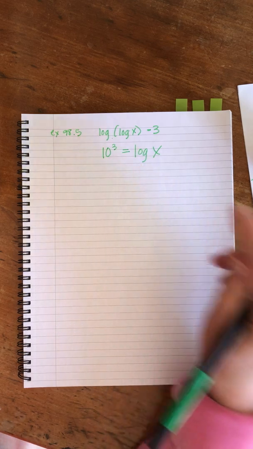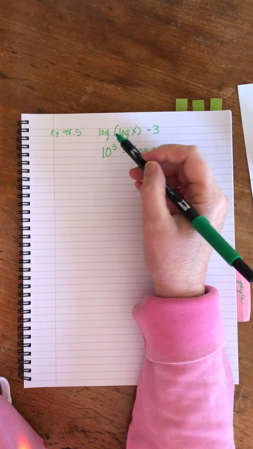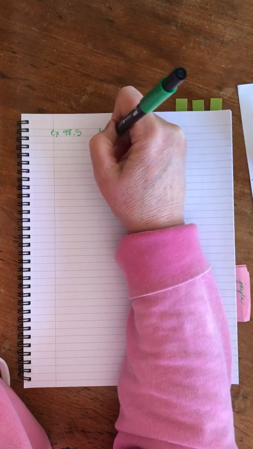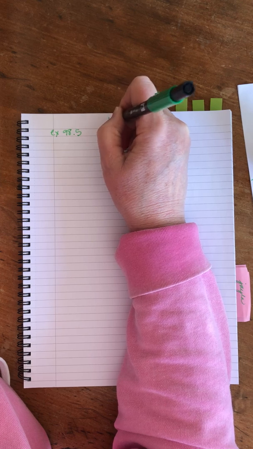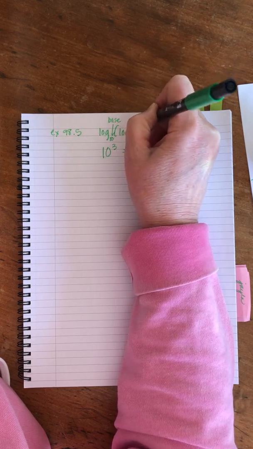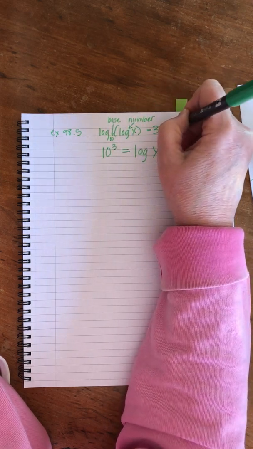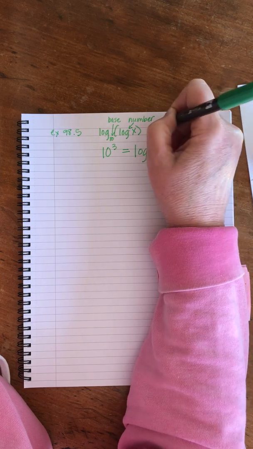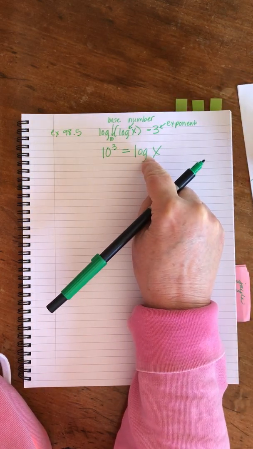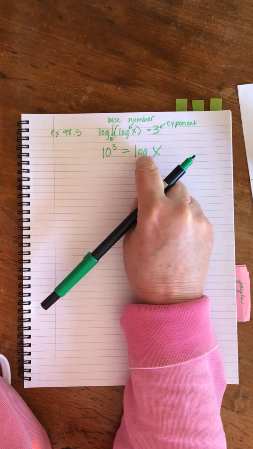But if we just keep calm, we can keep figuring it out, right? This means, again, the invisible 10 there is our base. This is our number. And this is our exponent or power or log. All of those words apply. So I rewrite, right? Base to the exponent or power equals the number.